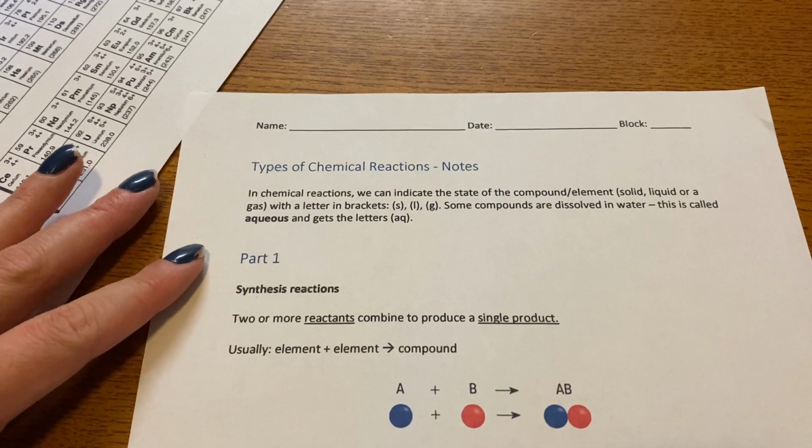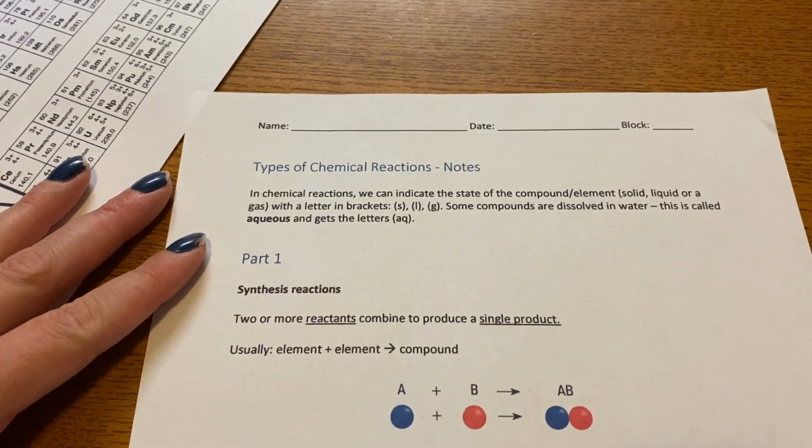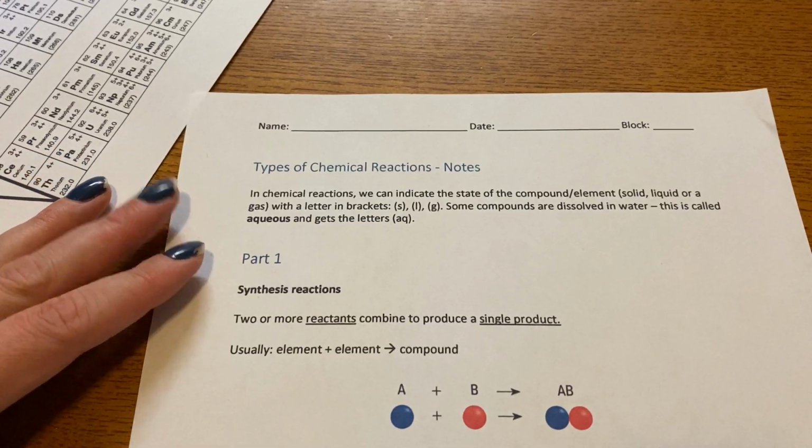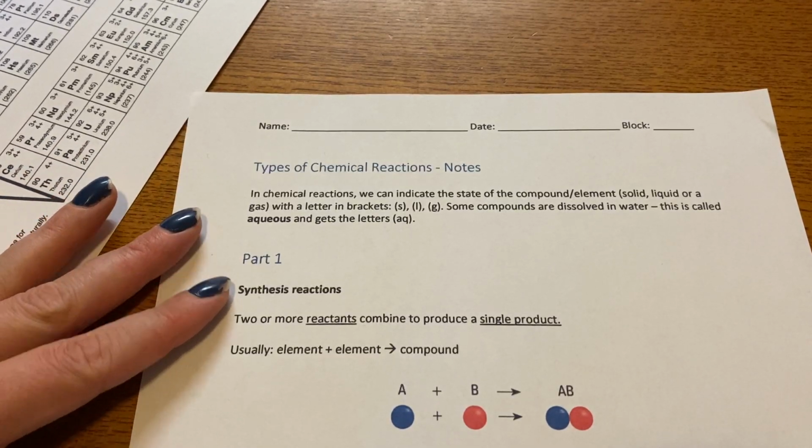Okay, so you're going to see some of those as we go through. I'm not going to ask you to be able to tell me the state of a compound. I will always give it to you.